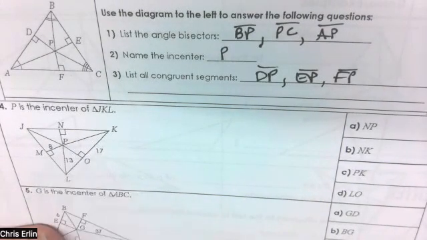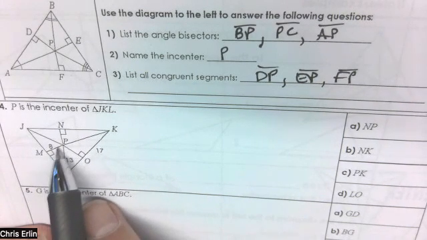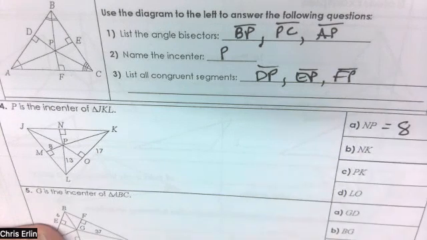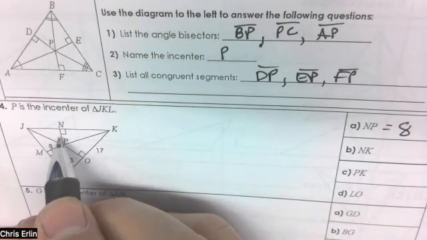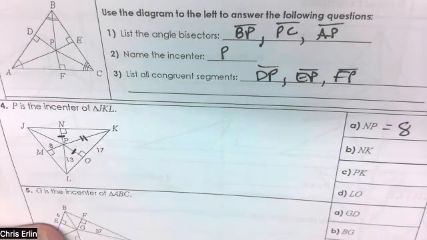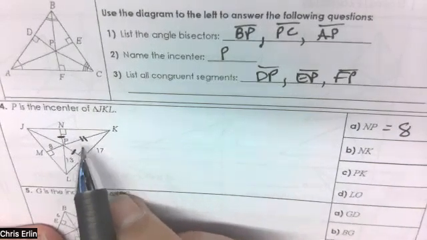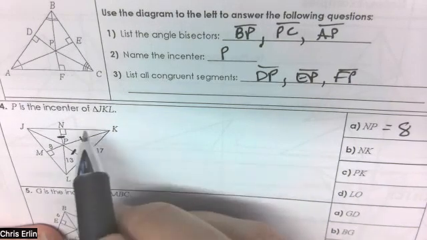So NP is congruent to what? Or equal to how much? 8, right? Because if this is an incenter, then all those distances to the sides are the same. What about NK? I think it's 17. You're right, but why? So you know that NP is equal to OP, right? This piece is the same as OP, yep. And then this is reflexive, isn't it? Yeah. So these two triangles are what? Congruent by RHL, yeah, which means corresponding parts are also congruent.